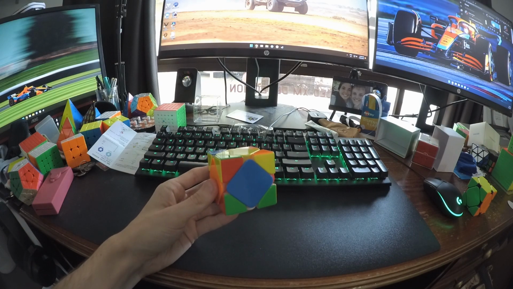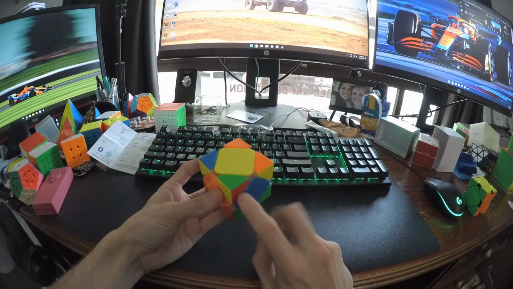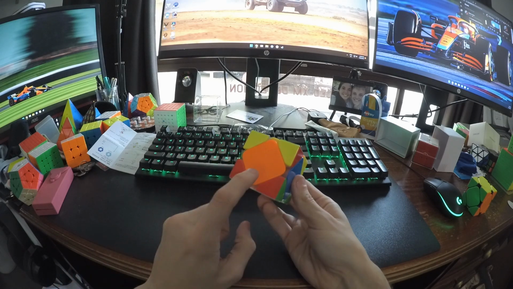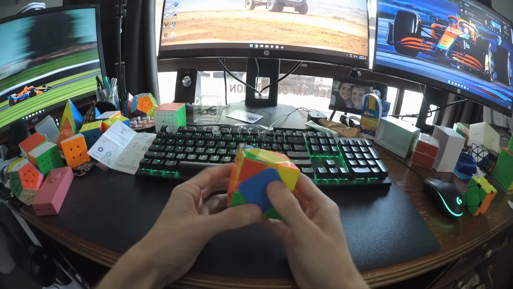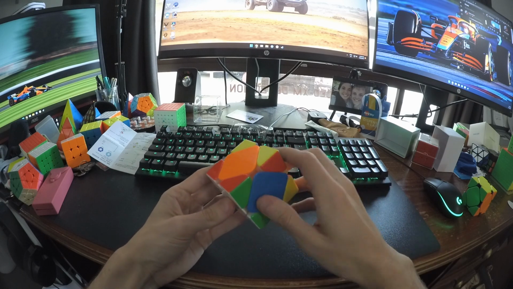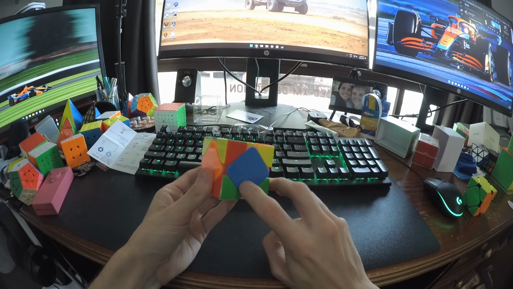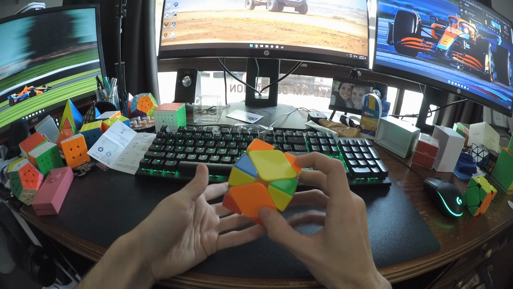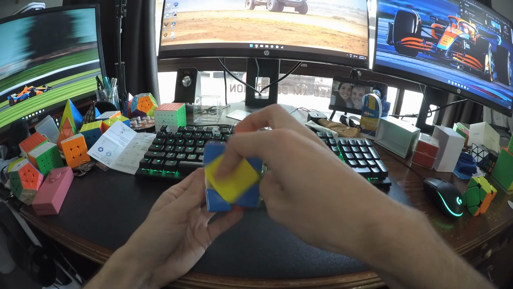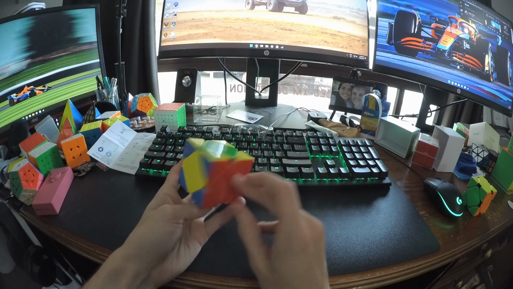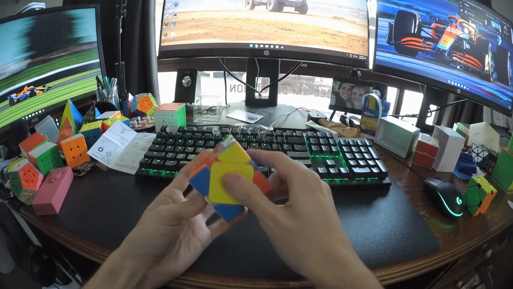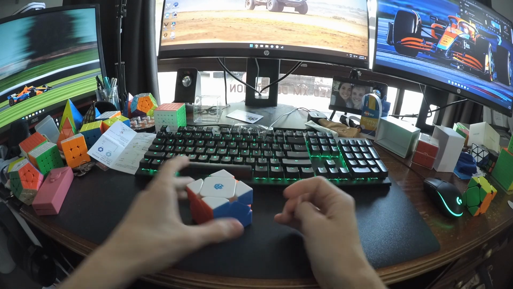An easy one to recognize is this one here, which is pure pi plus H-perm. So you've got all of these opposites and a pure pi LL case. Instead of doing the double sledge here, which will give you an H-perm, because pure pi doesn't affect centers, you can do it this way, with the headlights on the right. One sledge solves these two sides and gives you a U-perm. So you just rotate, sledge, and it's solved.